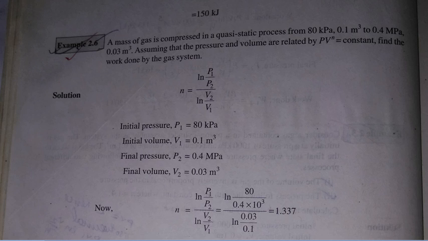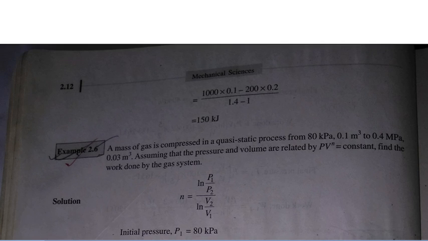Okay, so next problem. A mass of gas is compressed in a quasi-static process from 80 kilopascal, 0.1 meter cube, to 0.4 megapascal, 0.03 meter cube.